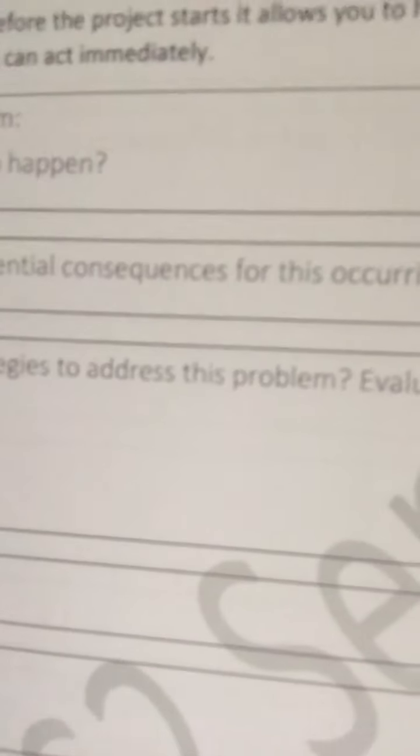So on page 10, tell us what the potential problem is, what is likely to happen, and what the consequences are for that. Now you need to come up with 3 strategies to address the problem and evaluate them. So what solution number 1 is, what are the positives of this and the negatives of this solution. Do it for 2 and 3, and then tell us which of those 3 you're going to use and why. Do the same for another potential problem you could have on page 11.